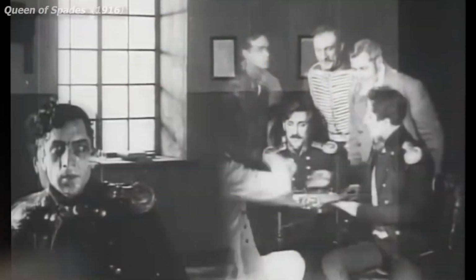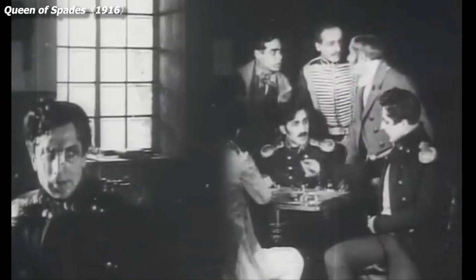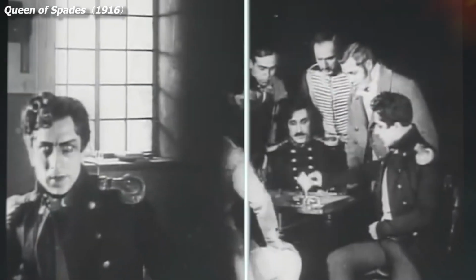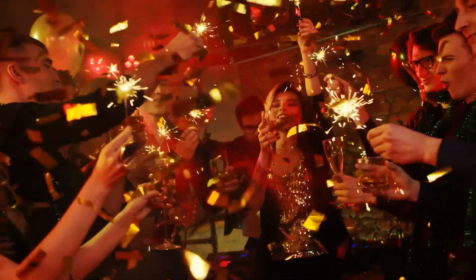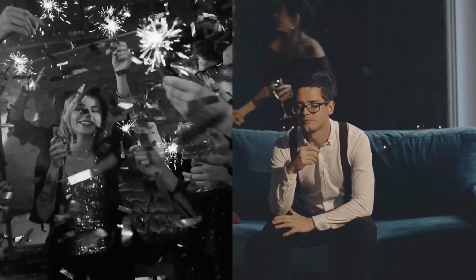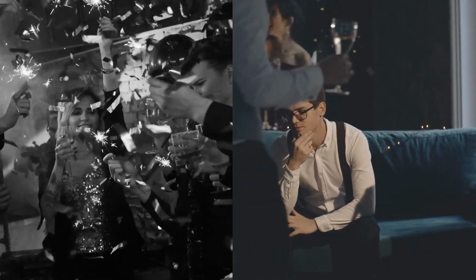For example, in the film Queen of Spades, the director uses a split screen to show the fantasy scene in the main character's mind. Of course, you can also use a split screen to create a sharp contrast between the left and the right image and reinforce the core of the film.